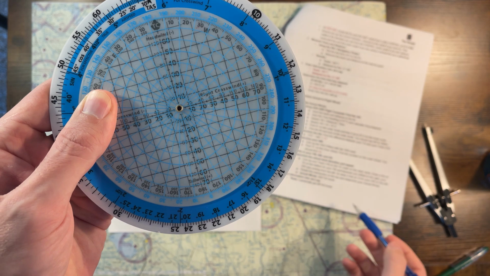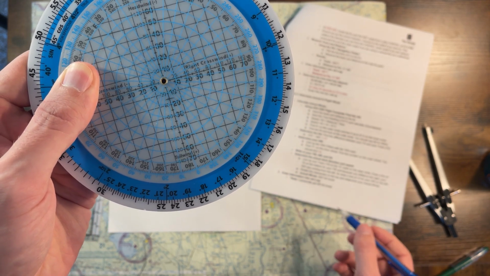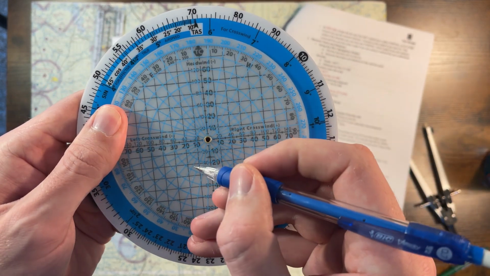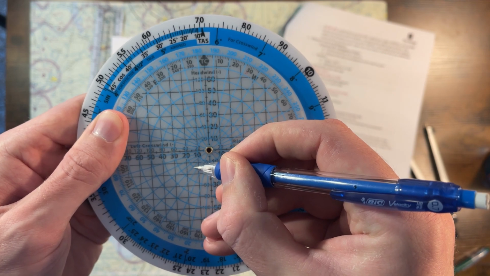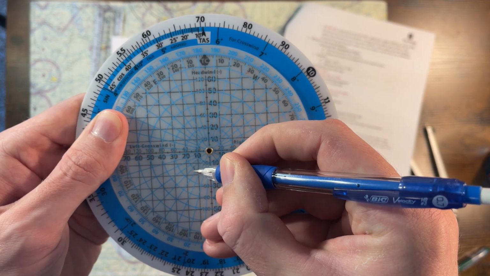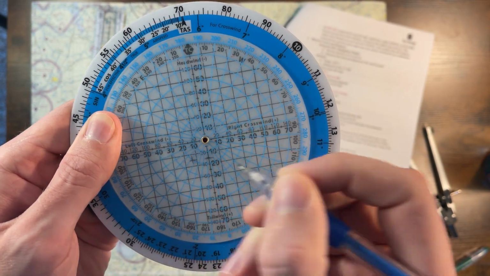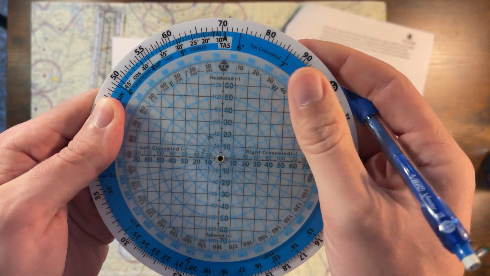And then our crosswind was 14 from the left. So we have 14 right about here. And line that up. Make that nice X right there. And then you rotate that around.